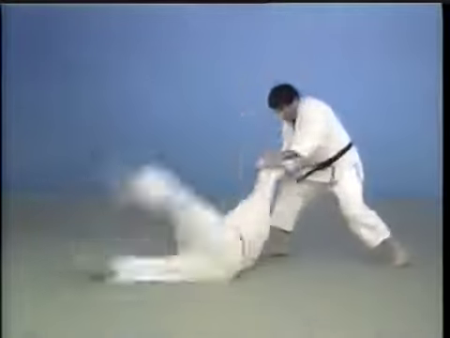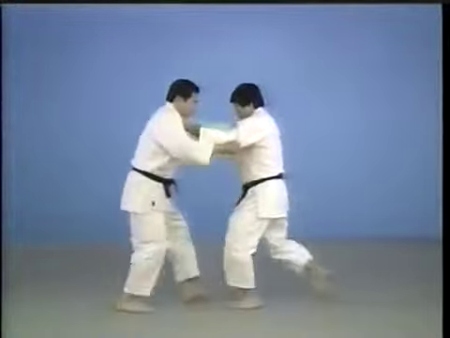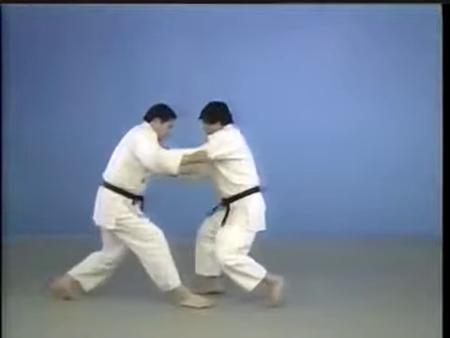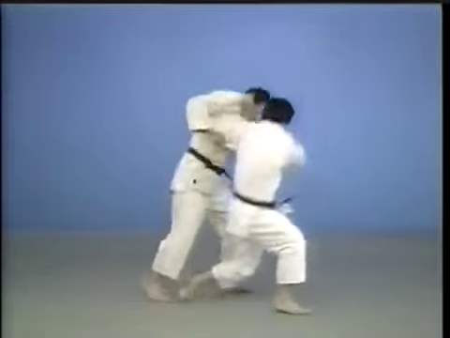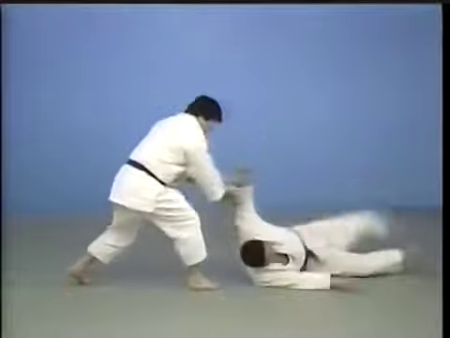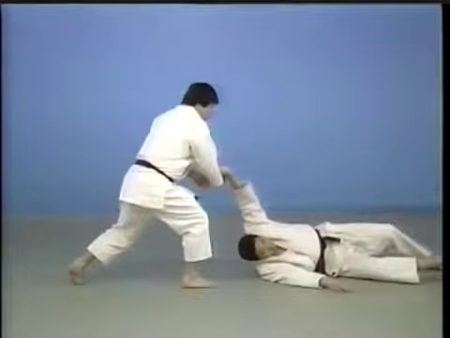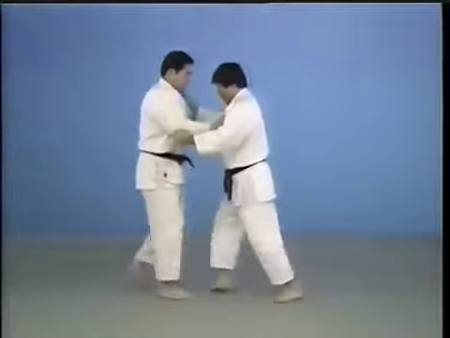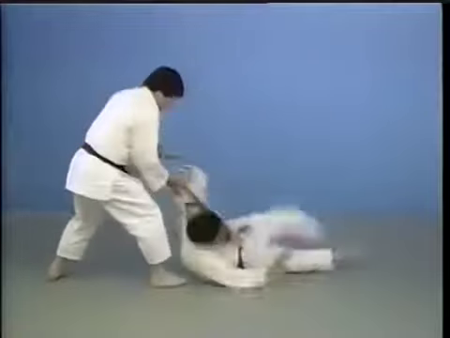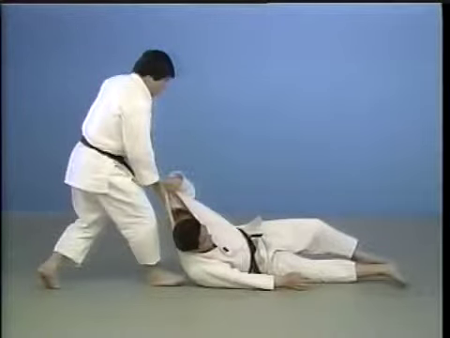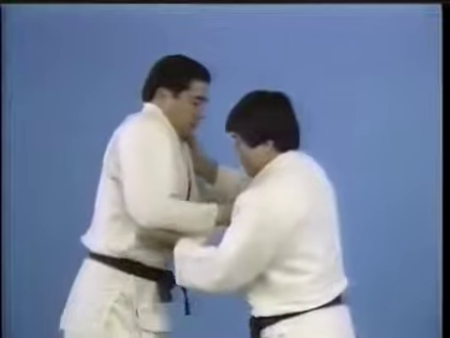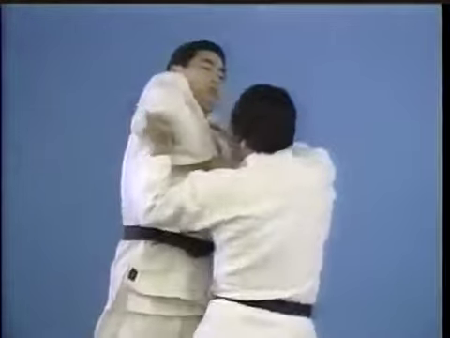In uki-otoshi, you sometimes step in the moment your opponent steps forward with his left foot, then execute your throw by pulling him off balance to one side of you. When your right hand is grasping the middle of the sleeve like this, you can force him to go off balance by pushing up on his elbow. Have another look.